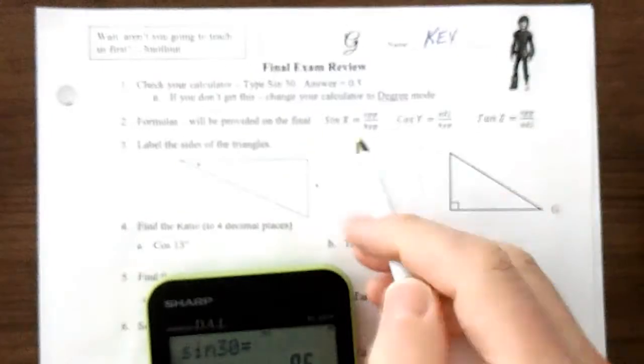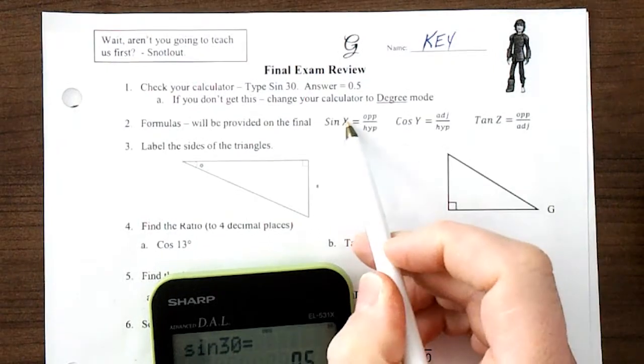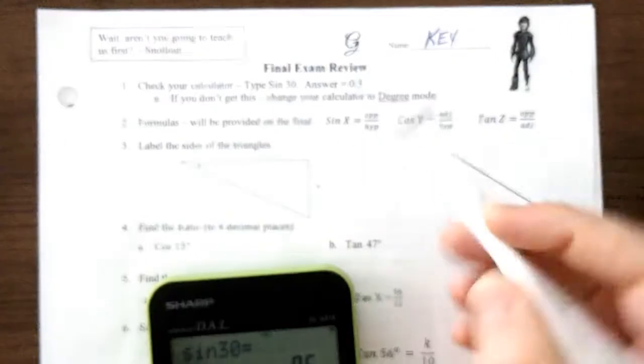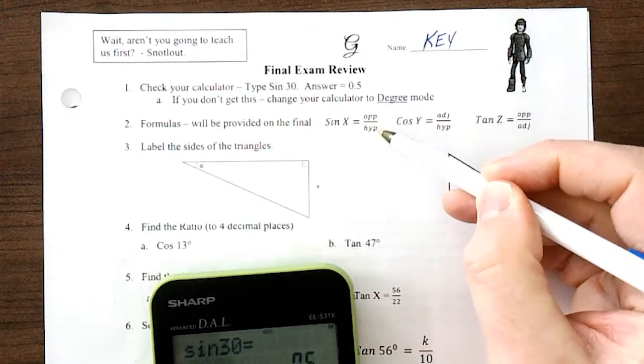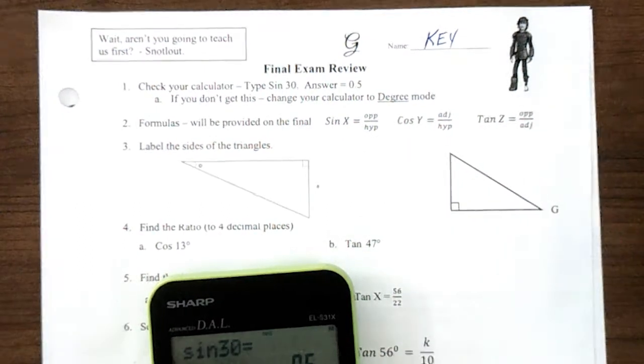So all the formulas will be on the final exam. You've got all three right here. We always put the angle next to the sine, cosine, or tangent. The fraction is the sides, so the opposite and hypotenuse, the sides are the fraction. The angle goes on the left side.